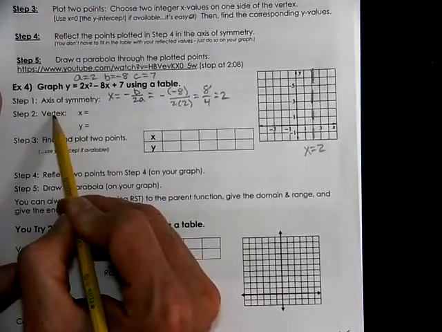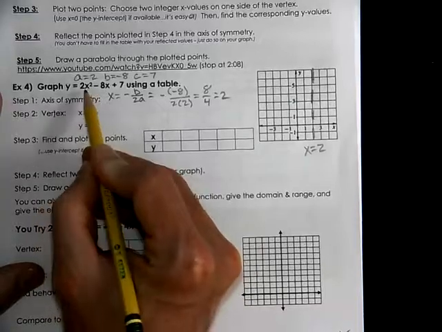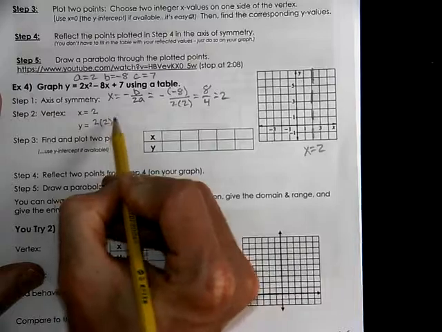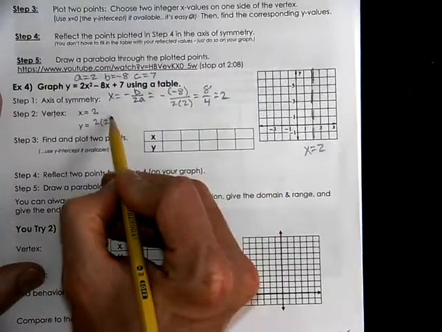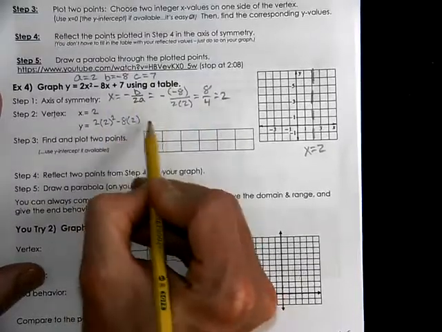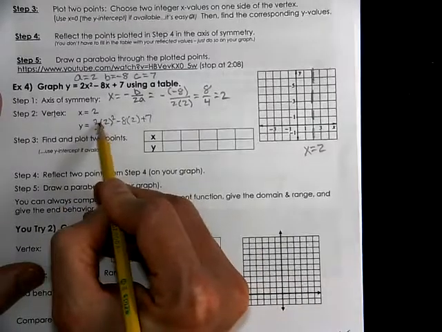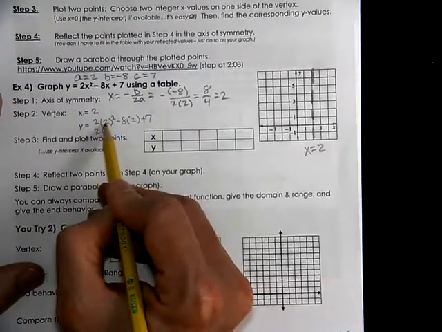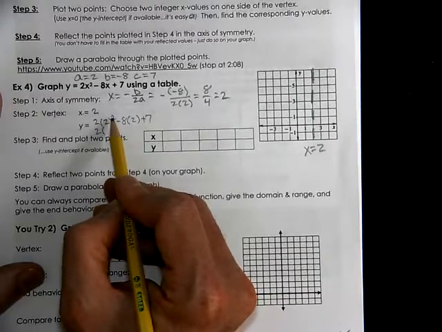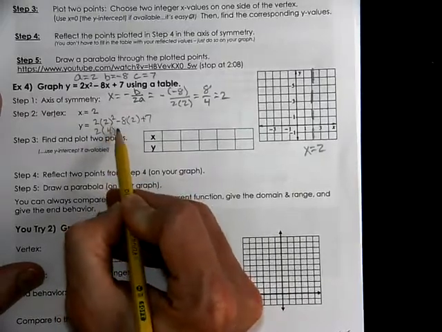So to find the vertex, we're going to take our x value of 2 and plug it into our equation. So our a value is 2 times x, which we calculated to be 2 squared, minus 8 times 2 plus 7. When you calculate this out, you have to do your squaring first. Here mathematically it wouldn't change, but it can change if it's not both 2's. So you got to square your parentheses first, which is 4.